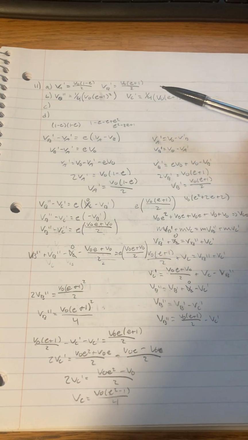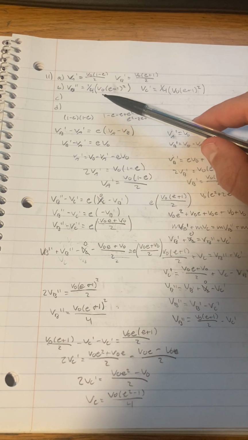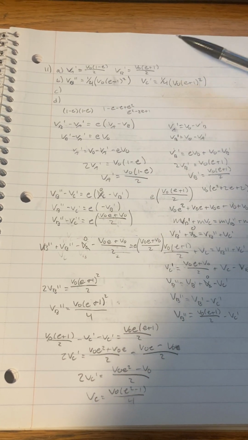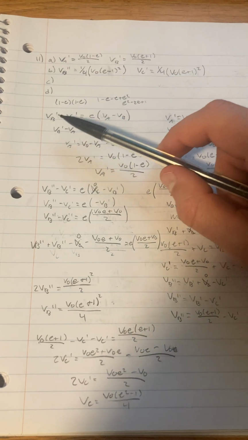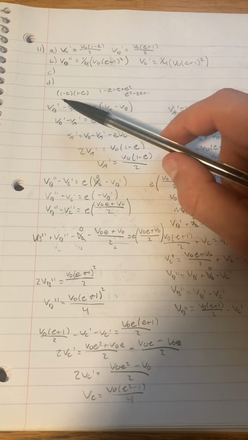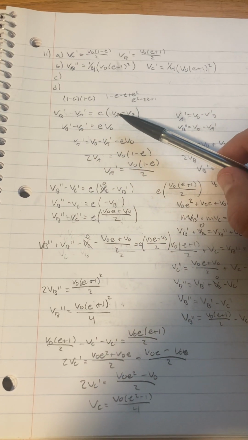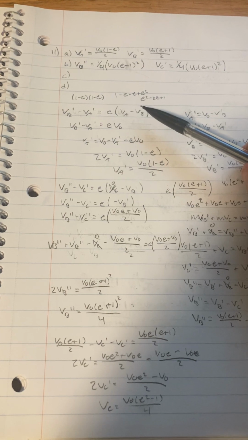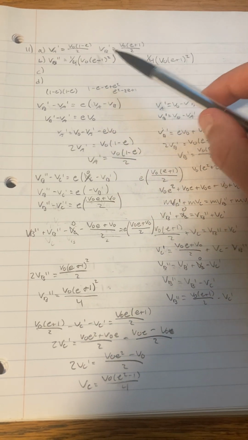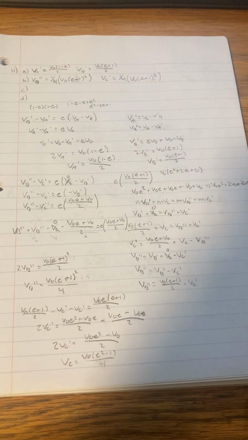Number 11, I only did A and B. I just haven't had time to do C and D. For A and B, I don't know if there's a name for this equation, but I used this equation right here: final velocity of B minus final velocity of A is equal to E times initial velocity of A minus initial velocity of B. There was a lot of manipulating of that equation going on to obtain my answers. As you can see here, there's a lot going on.